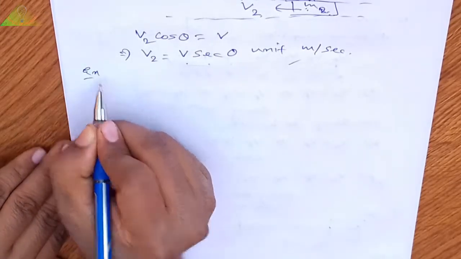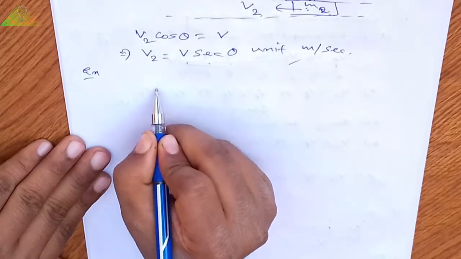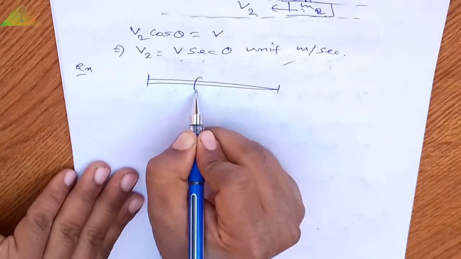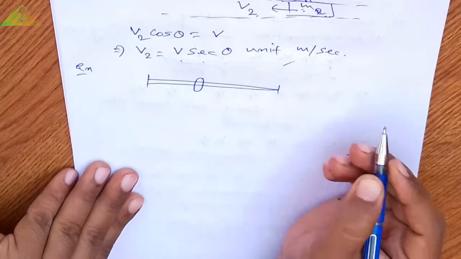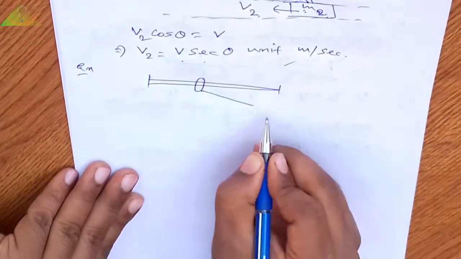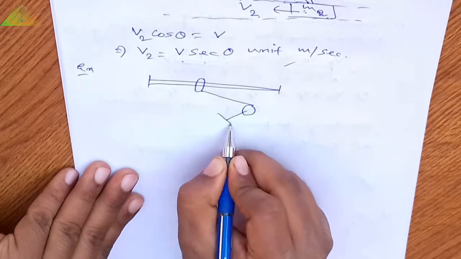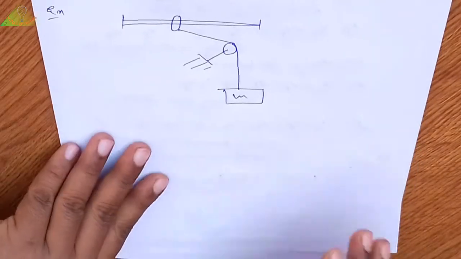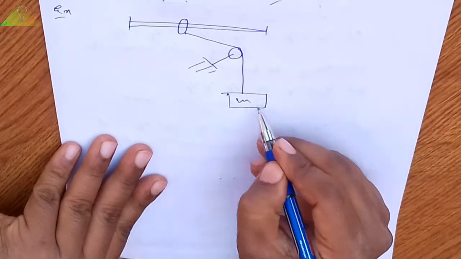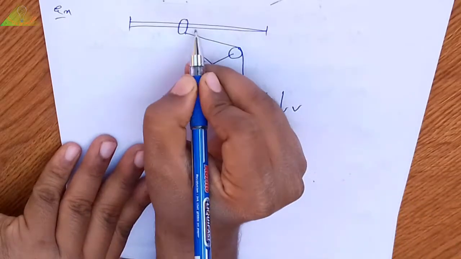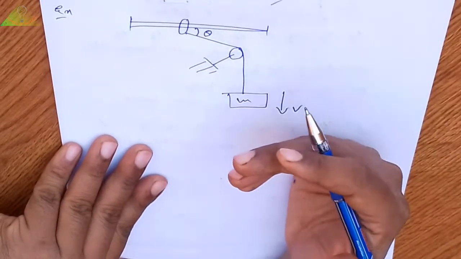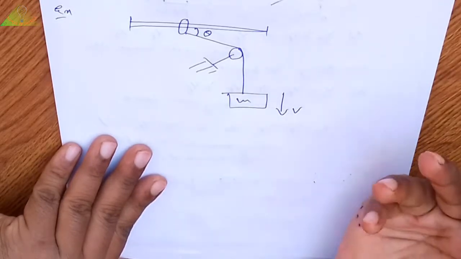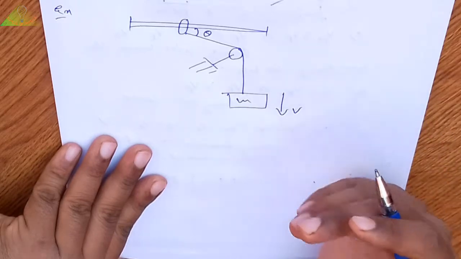One more example I will be sharing: suppose this is a massless rod, and one movable clip is attached to it. Suppose one string is attached to this and goes through a fixed pulley, and here a block of some mass m is attached. The question is that the m block is moving with velocity v. They have mentioned some angle also, theta. In generalized form, everywhere I am taking theta, but in an examination they can put any angle, 30, 45, 37, and the same process will apply.